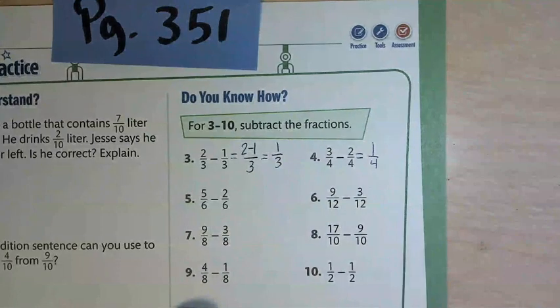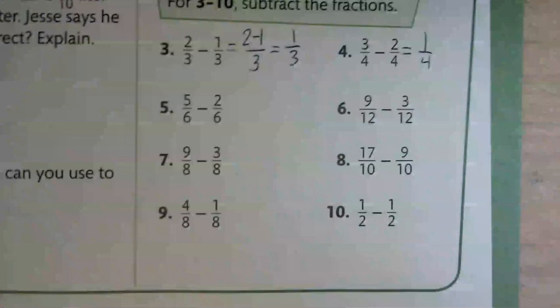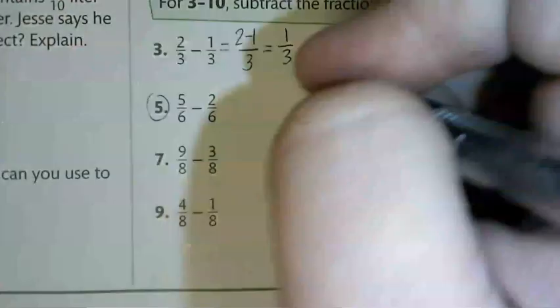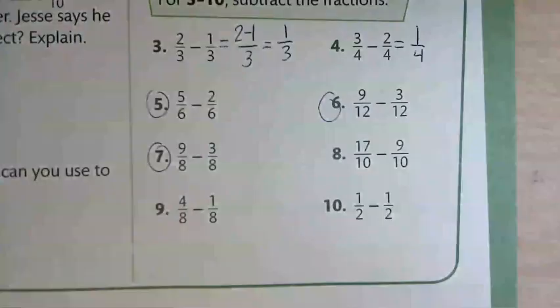All right. Now I'm going to go ahead and zoom in real fast. Sorry. I'm going to have you pause the video, and I want you to do 5, 6, and 7, and then pause. Go ahead and pause your video right now. Do those, and then I'll go over that with you.